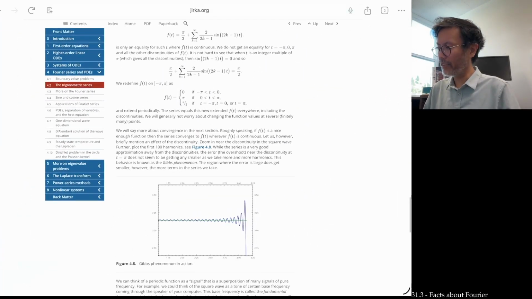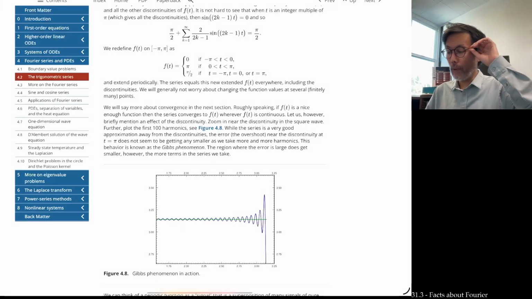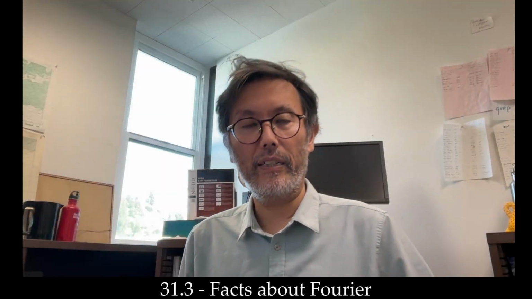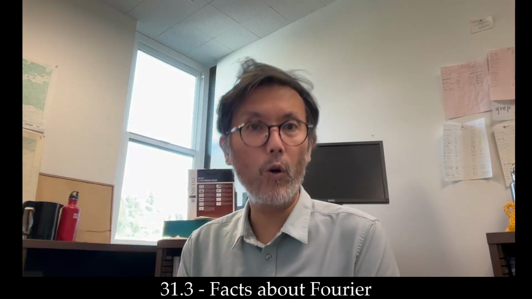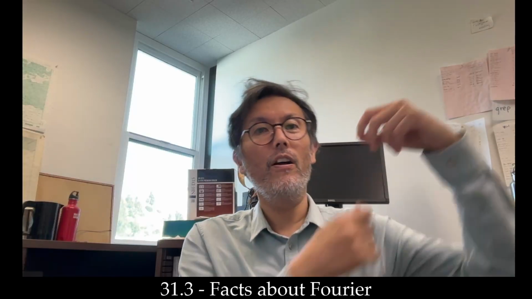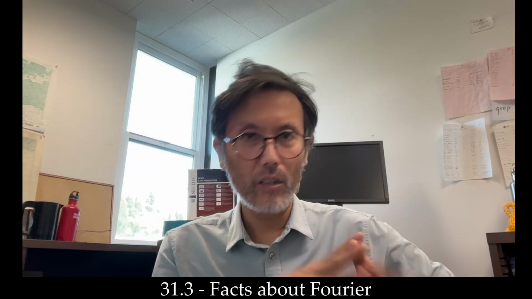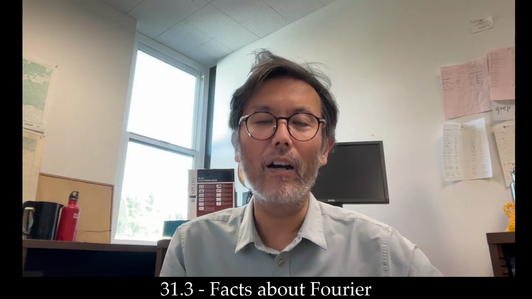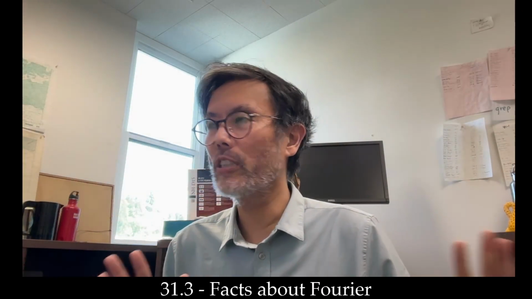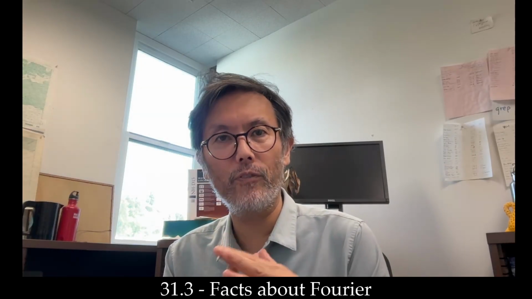What else do I want to say? Oh, right. The last thing is that it is possible to differentiate and integrate the Fourier series term by term to get the Fourier series of the differentiated or integrated function. I'm just going to leave that out there as a calculational technique and not say too much about it, but I do want to say it out loud because it is an important fact about Fourier series.